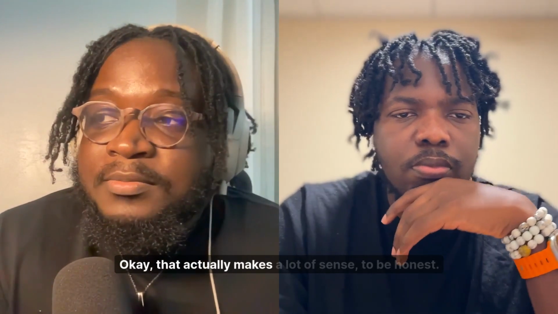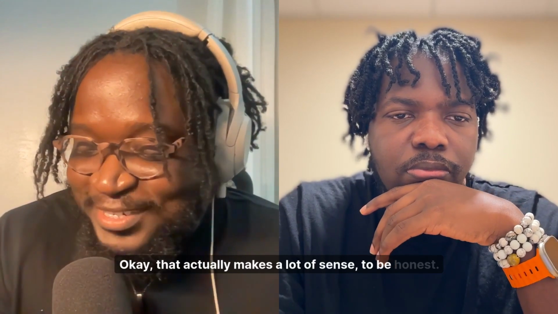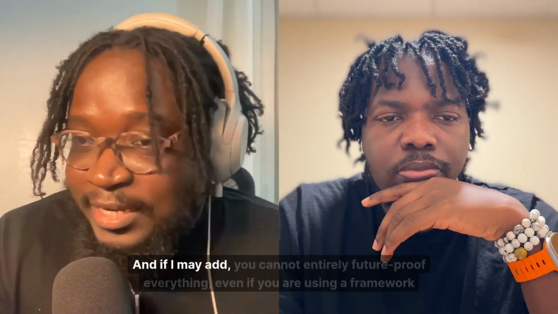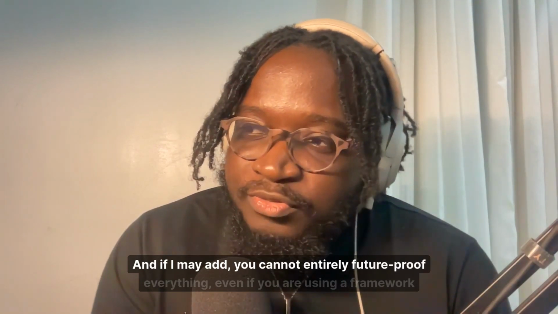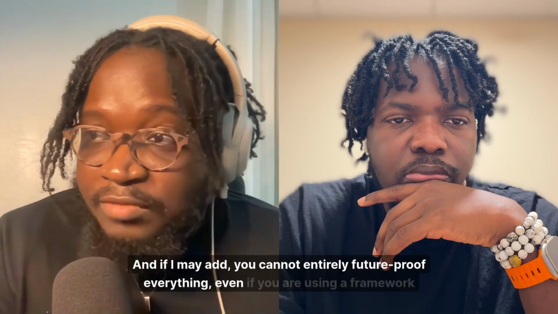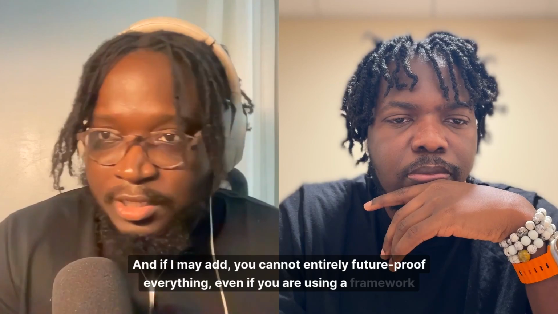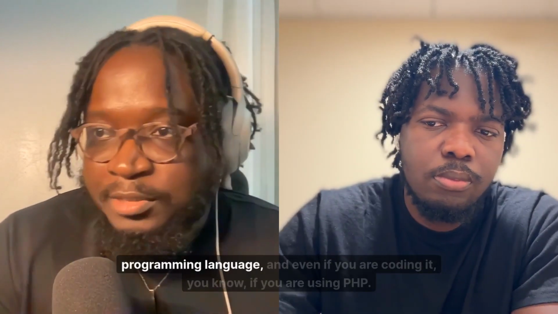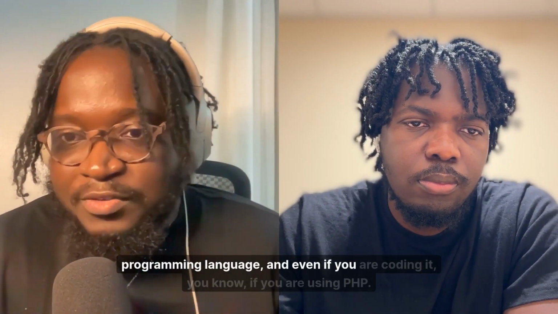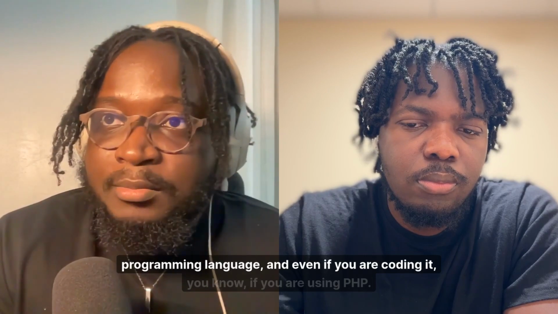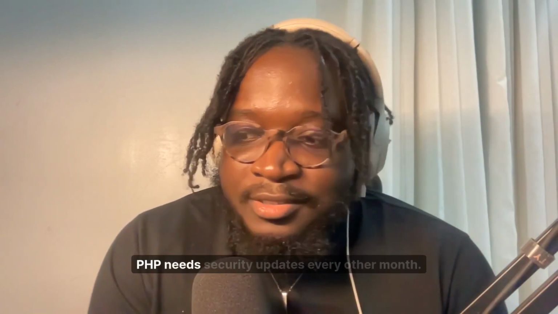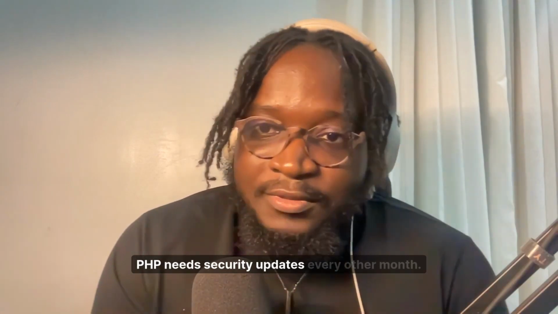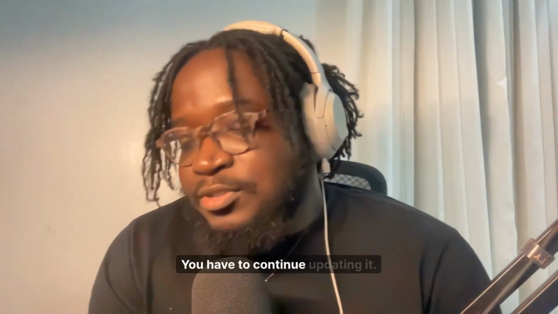That actually makes a lot of sense, to be honest. And if I may add, you cannot entirely future proof everything. Even if you are using a framework, a programming language, or even coding it yourself, if you're using PHP, it needs security updates every other month. They are dropping updates. You have to continue updating it.